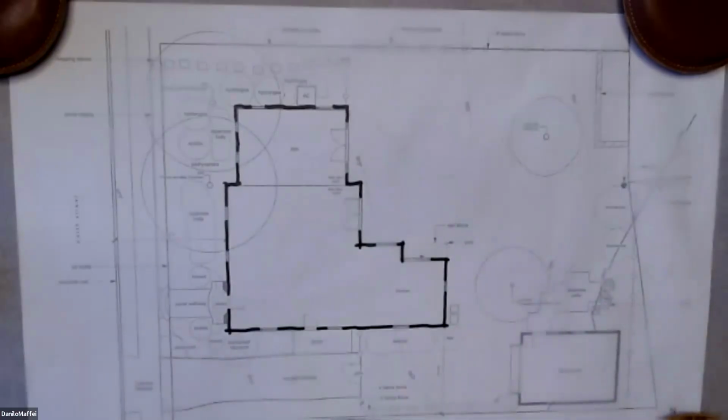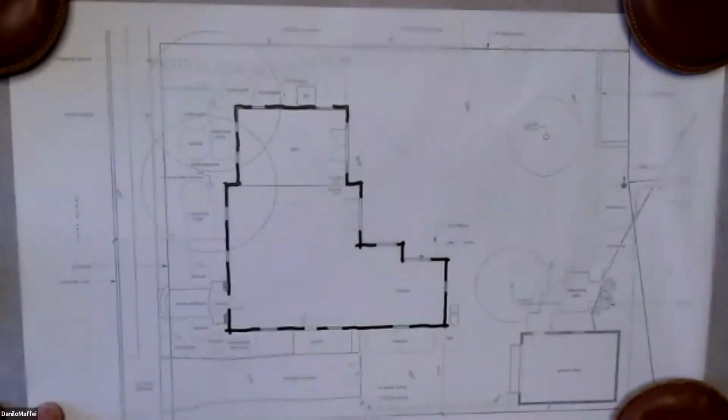All right. I've outlined that. So now let's think about things like circulation and slope.